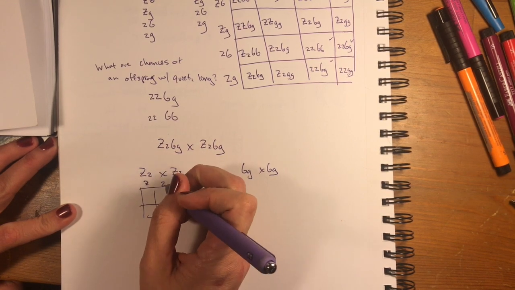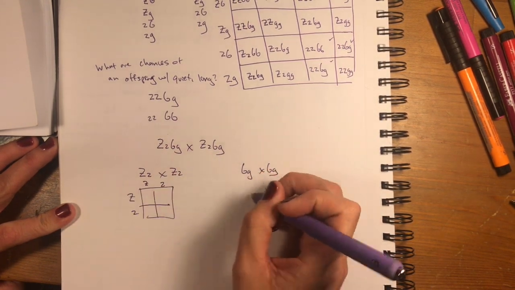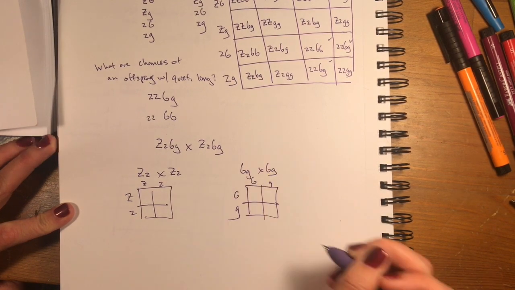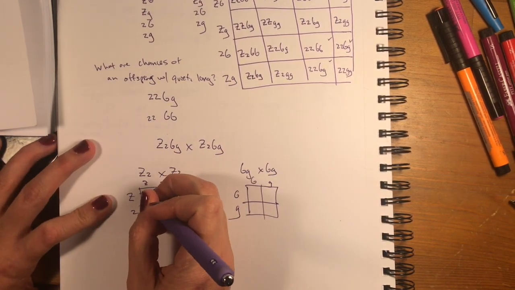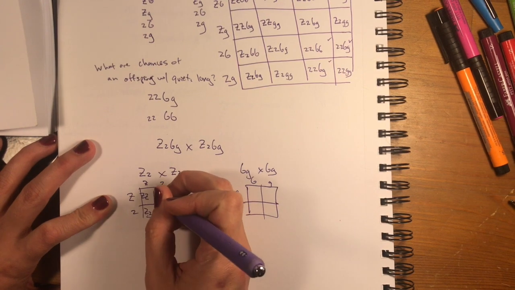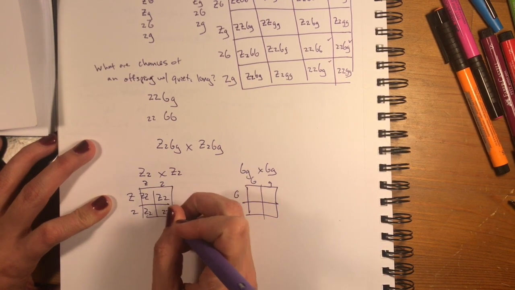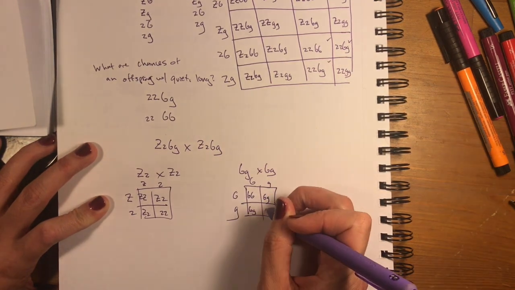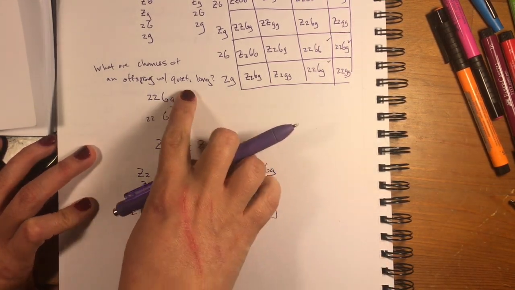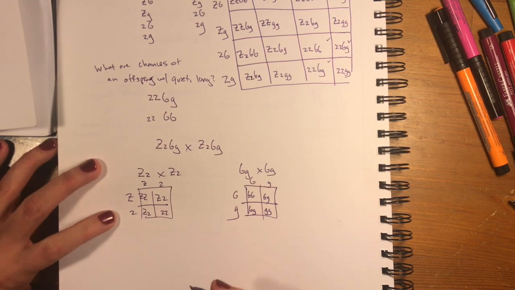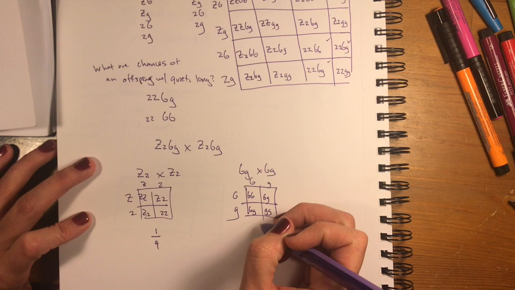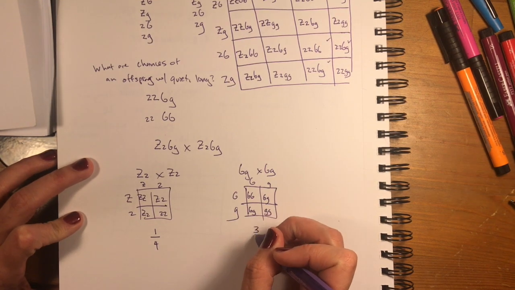So big Z, big Z, and then this big G, little g, big G, little g. So what was my question? My question was offspring with quiet and long neck. So quiet was little z, so this is 1 out of 4. Long neck is 3 out of 4 here.